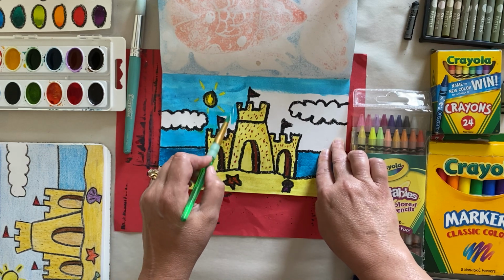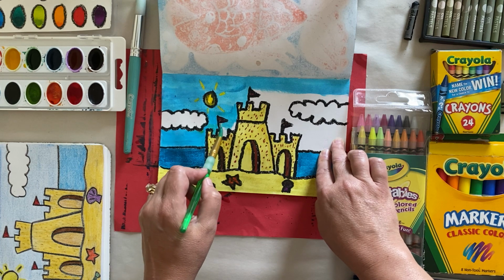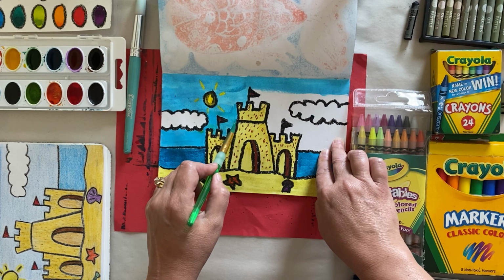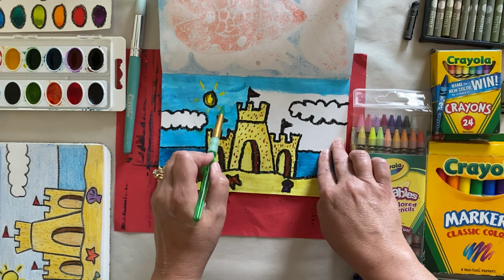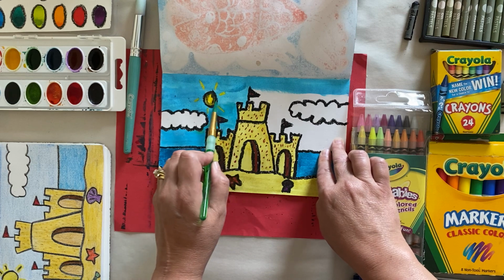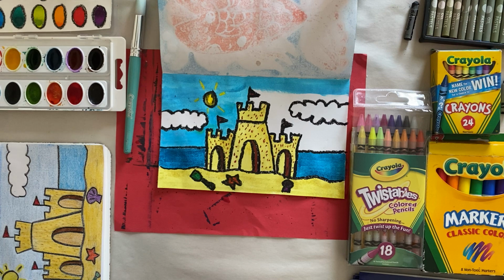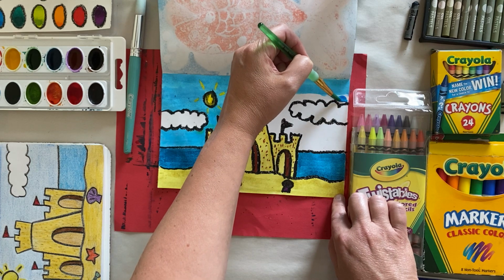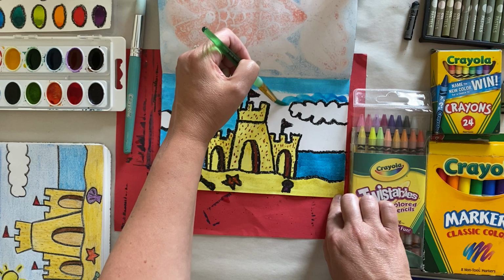It's all right. Okay, I'm almost done with this left side of my sky. All right, I just have this part of my sky left to do. Tracing carefully around my white cloud. I want to keep my cloud white.